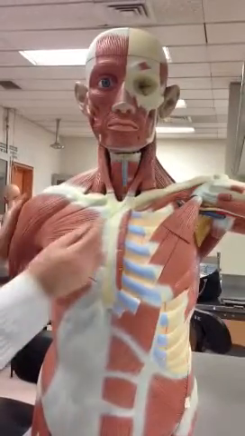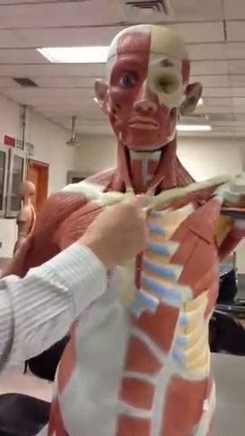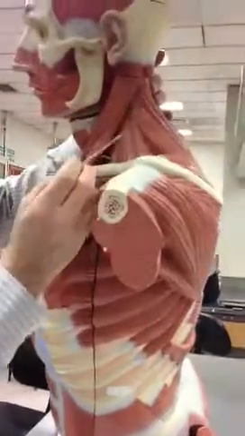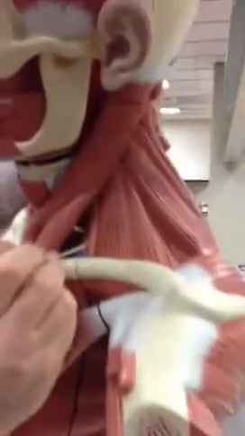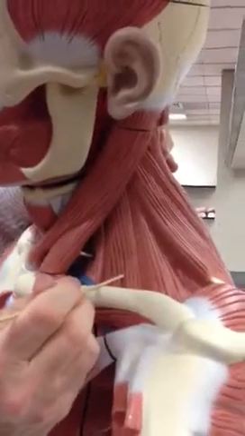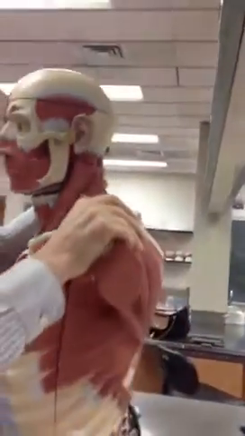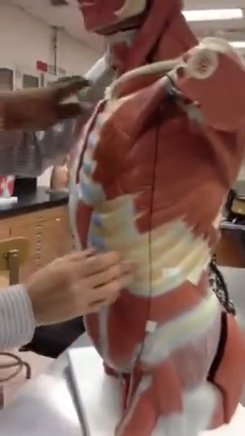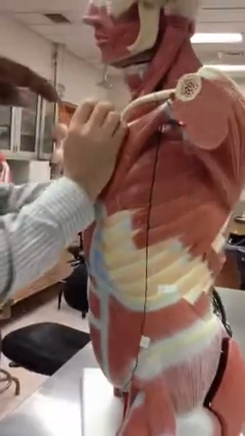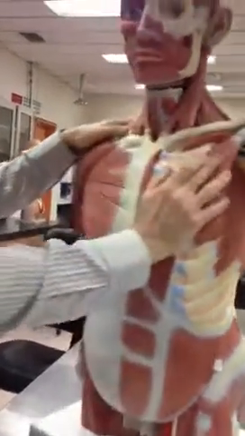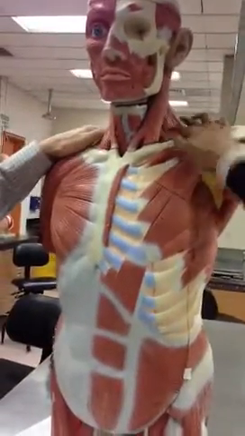Okay, sternocleidomastoid. All right, that's pretty easy. This guy right here. We have the scalenes. They're a little tough to see. There is the anterior, there is the middle, and then the posterior scalene. So wait, this whole thing is the sternocleidomastoid. Right. That whole guy right there. Yep.